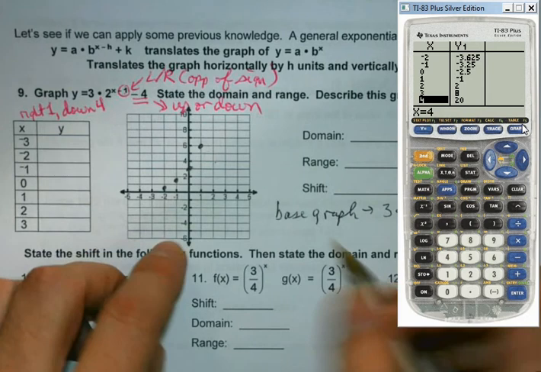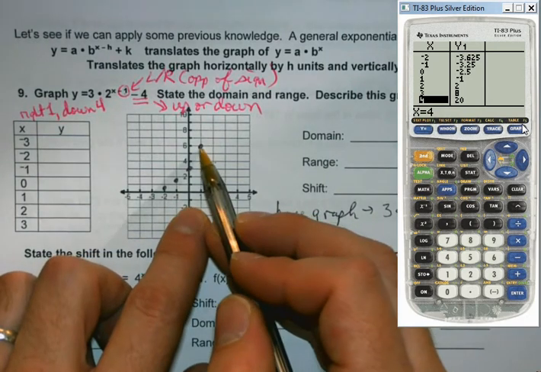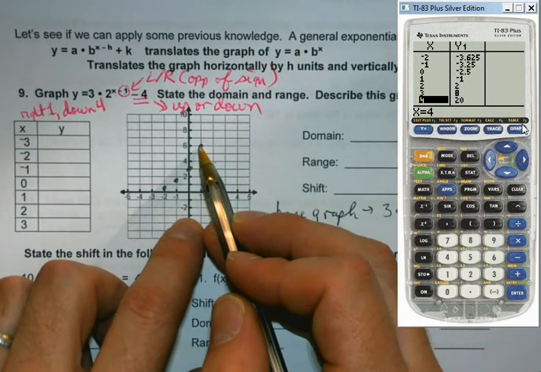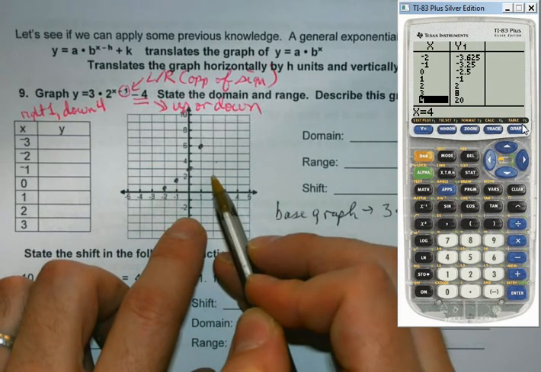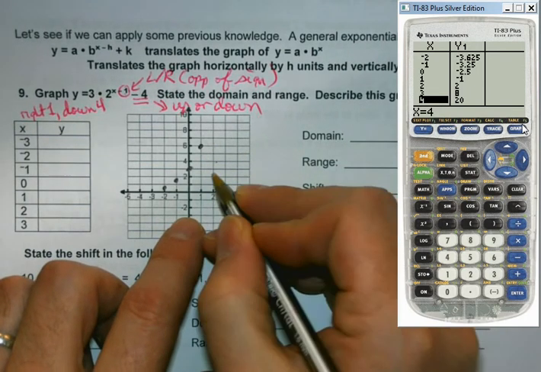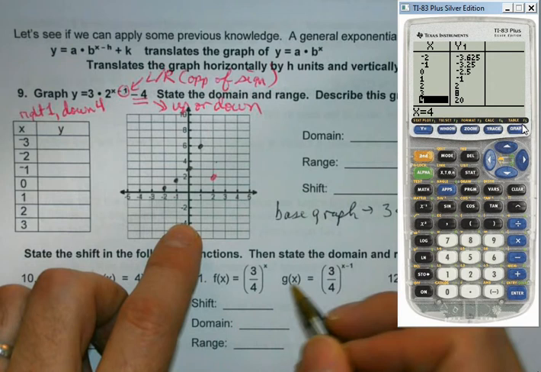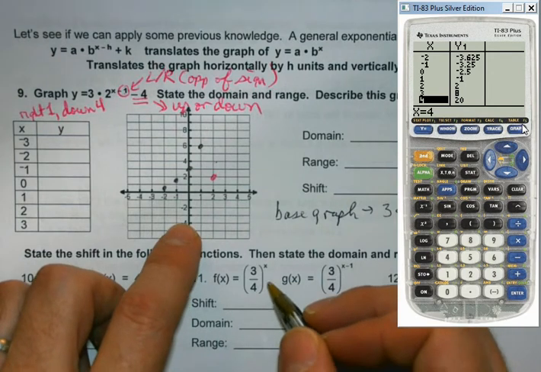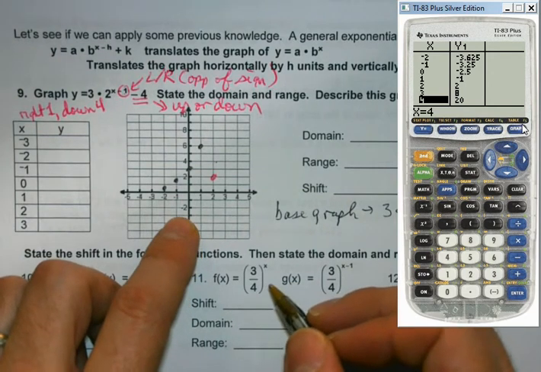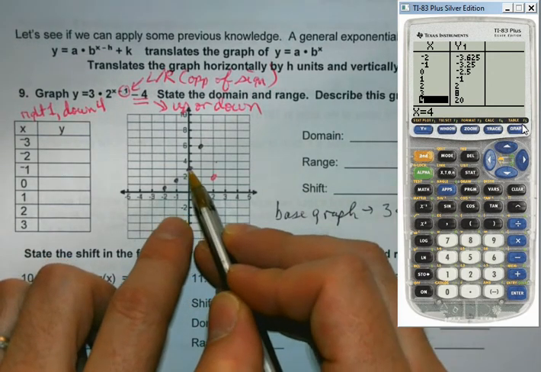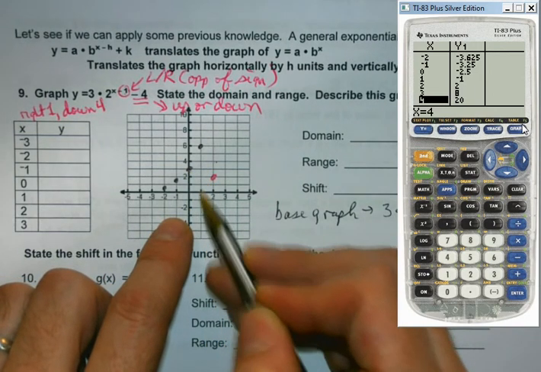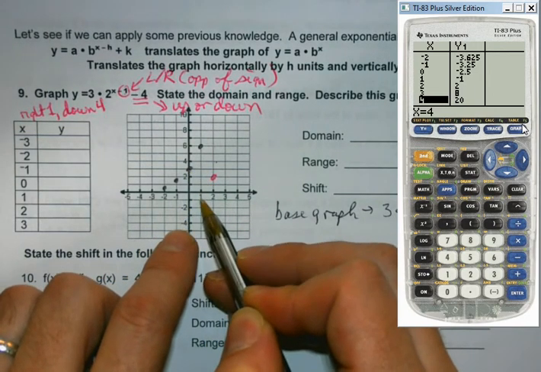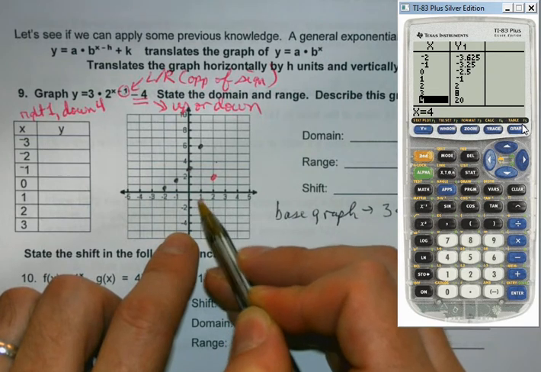So let's look at this for a minute. If I was at 1, and I went right 1 and down 4, where do I end up? 2, 2. Huh. There's 2, 2 in my chart. I started here at 0, 3, and I went right 1 and down 1, 2, 3, 4. I'm at 1, negative 1.